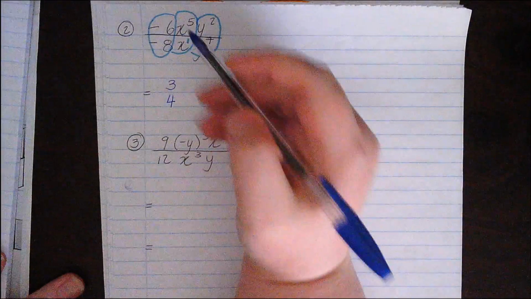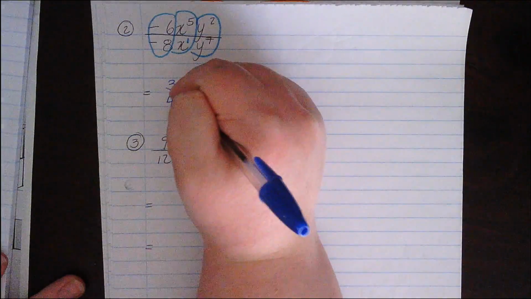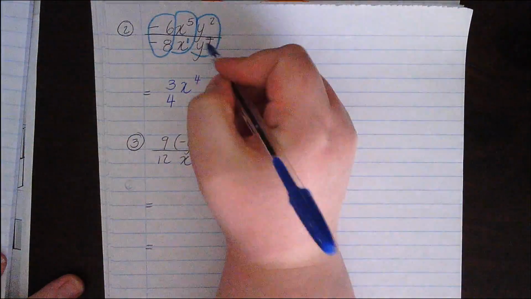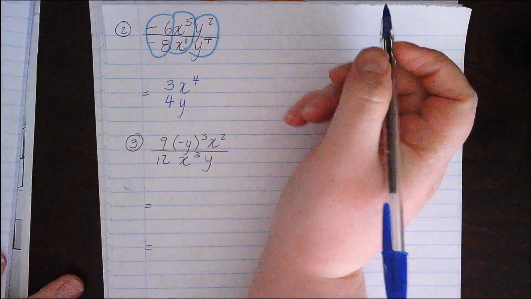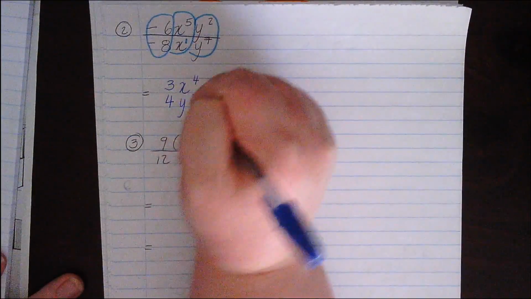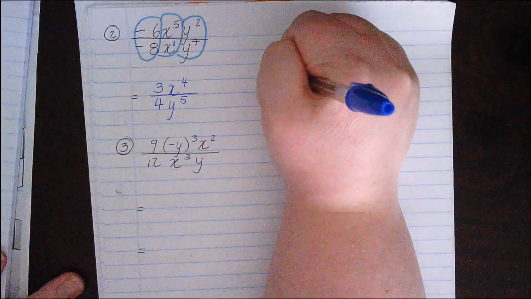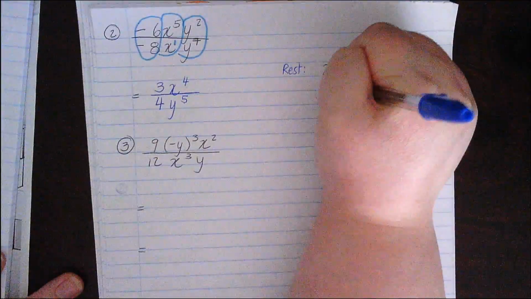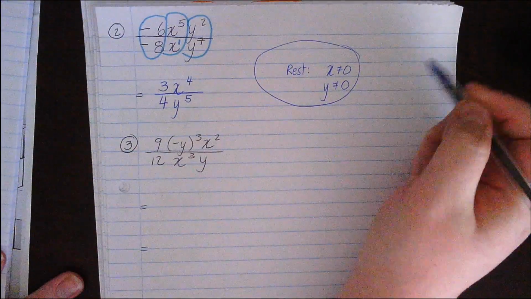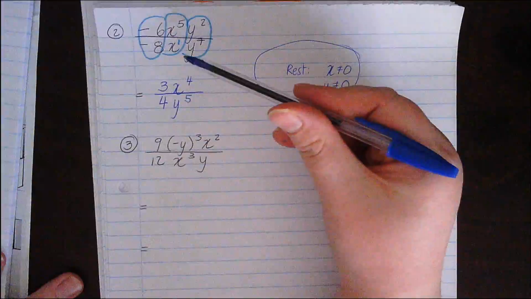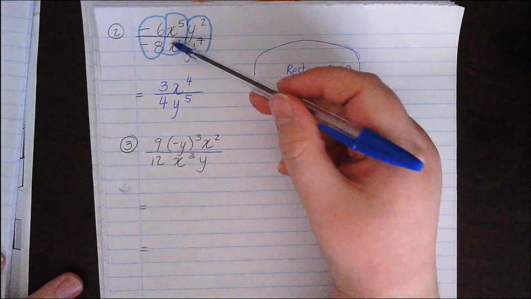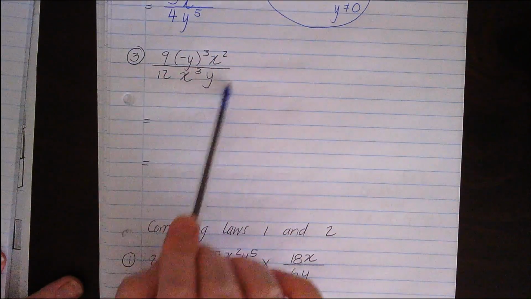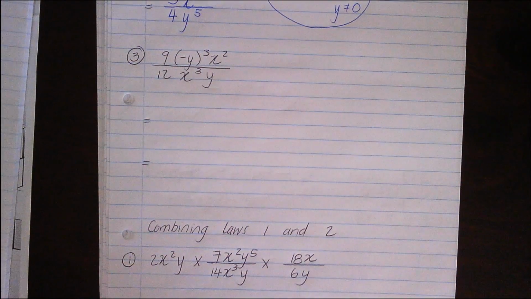Between the x's, the top one is bigger, so they stay on top, and that's 5 minus 1, so that's 4. Between the y's, the bottom one is bigger by 5. And just in case we want a restriction, x can't be 0 and y can't be 0, because if there is a variable in the denominator, that variable cannot be 0. Now, this is technically a combination of laws 1 and 2.